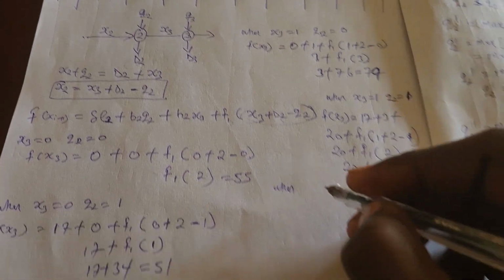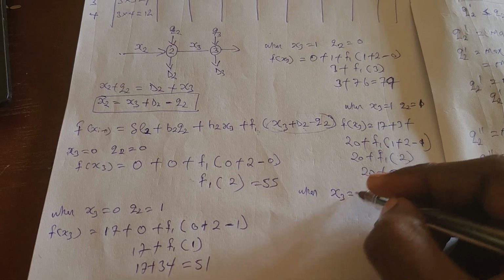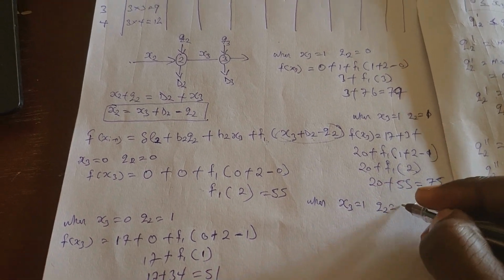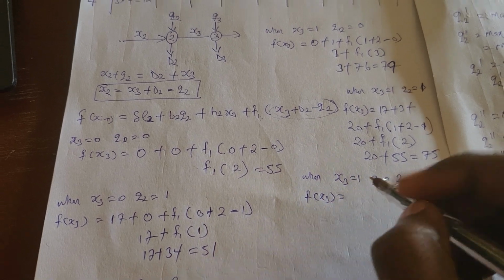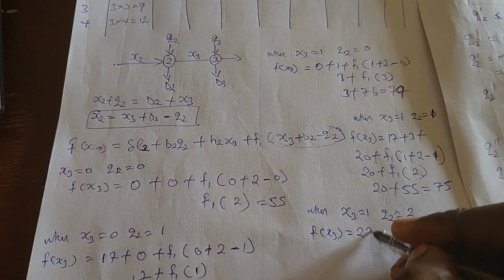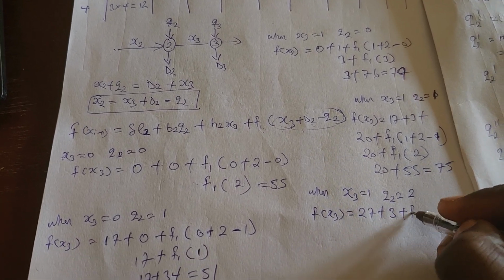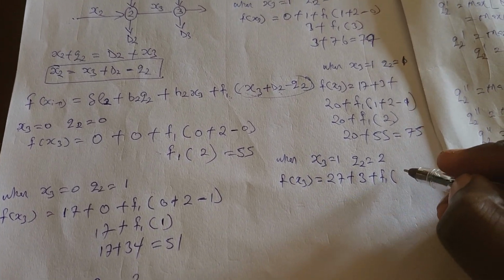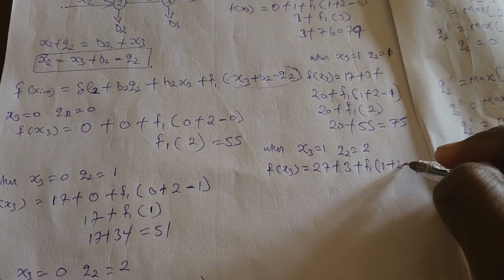So let's go to the next. When S3 is equal to 1 and Q2 is equal to 2, our setup and purchase at this point is 27. Our holding cost is 3 plus F1 of 1 plus 2 minus 2.